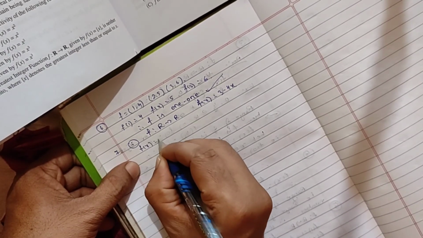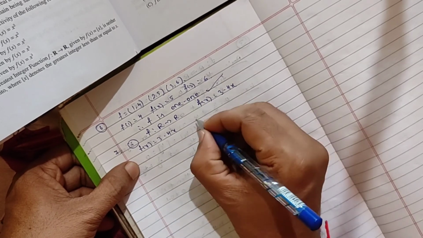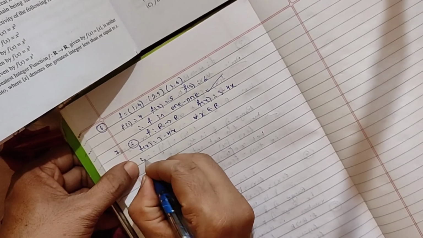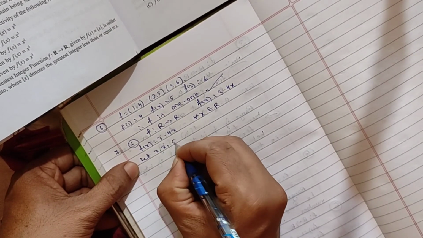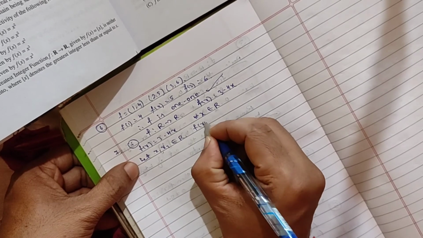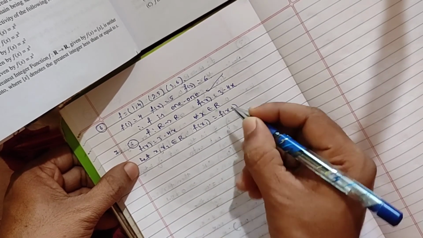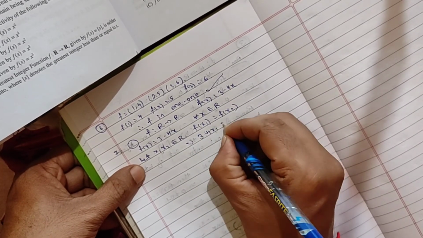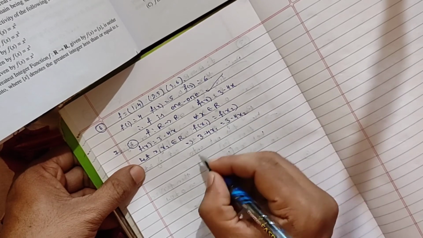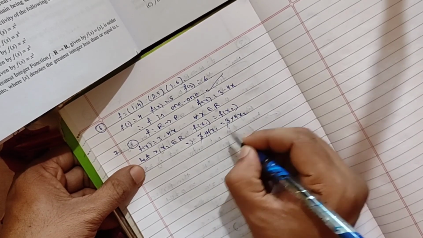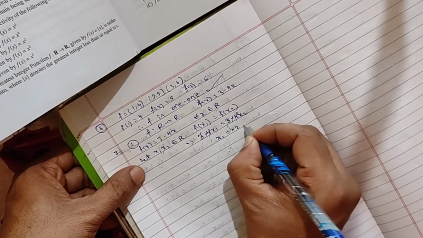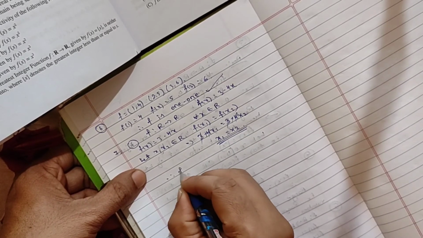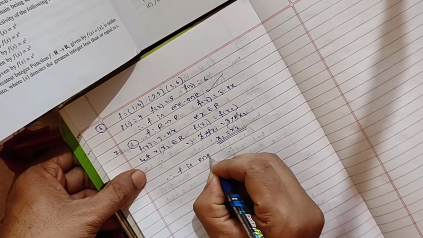f of x equals 3 minus 4x, for all x belonging to R. Here the condition is R. Okay. Now let x1 and x2 belong to R. Therefore f of x1 equals f of x2. That implies 3 minus 4x1 equals 3 minus 4x2. The 3 gets cancelled, the minus gets cancelled, the 4 gets cancelled, so x1 equals x2. If x1 equals x2, therefore f is a one-one function.